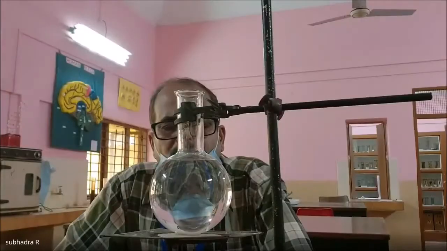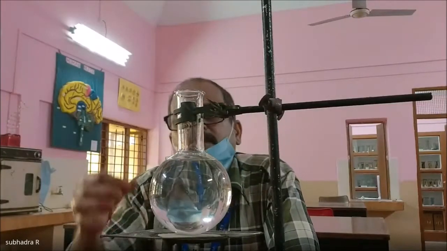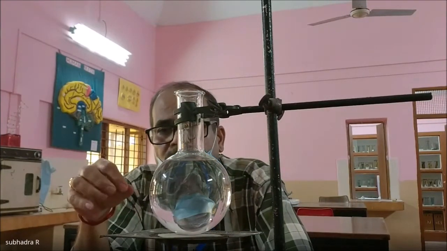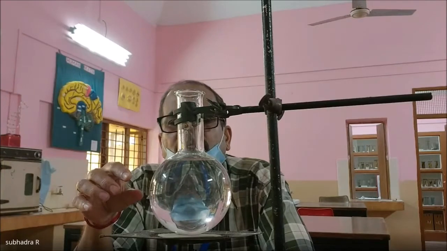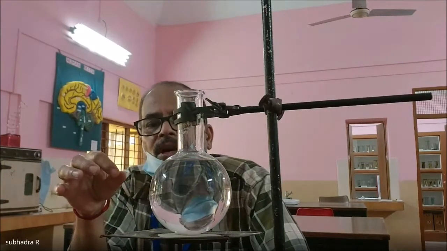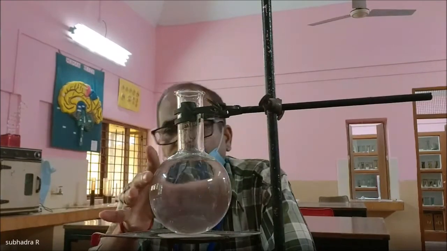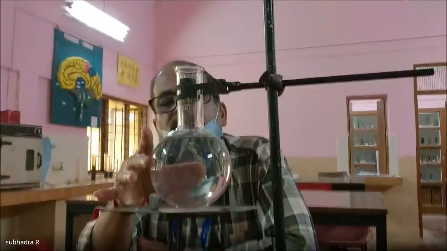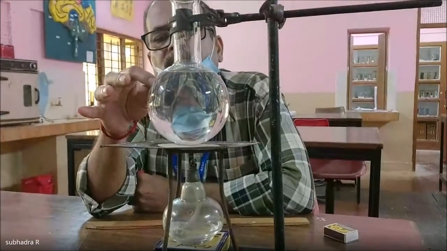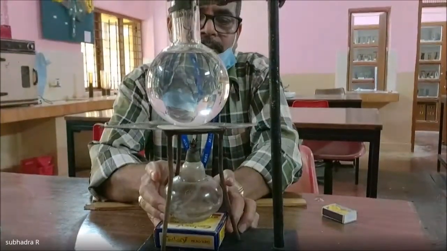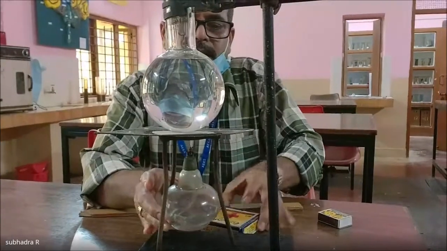Good morning, children. This is a setup to show how heat is transferred in liquid, and the process is called convection. For that, we are taking a round bottom flask in which I have filled water, and we use a spirit lamp to supply the heat.